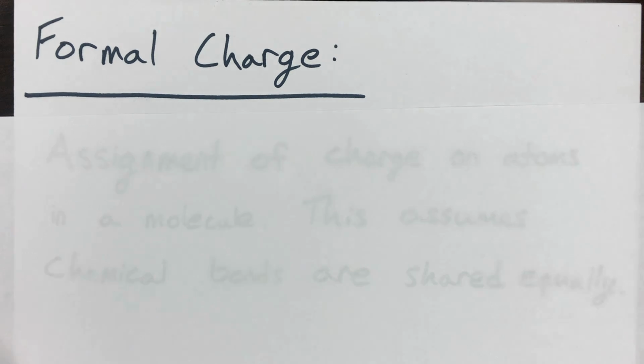In this video, we will work through how to calculate formal charge on atoms in a molecule. I'm going to work through several examples that illustrate the process that's necessary to do this and how we can go about solving these types of problems.